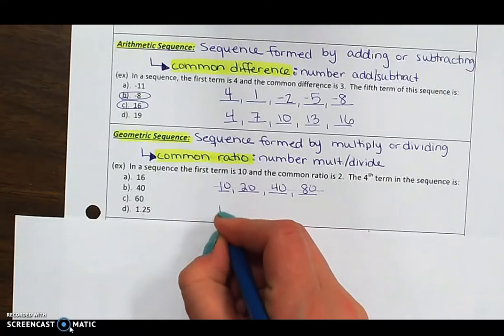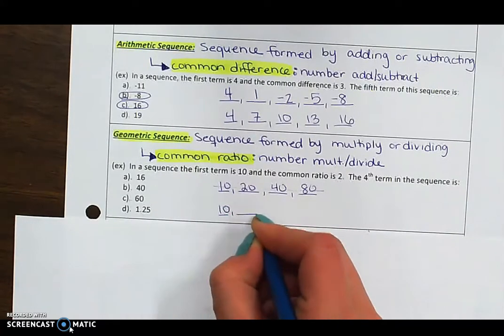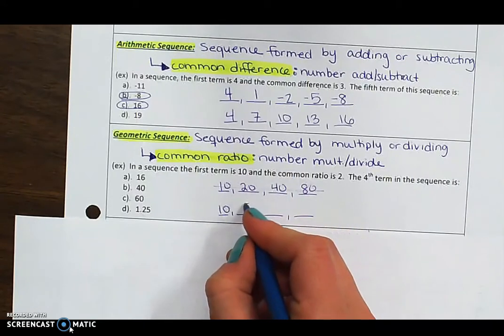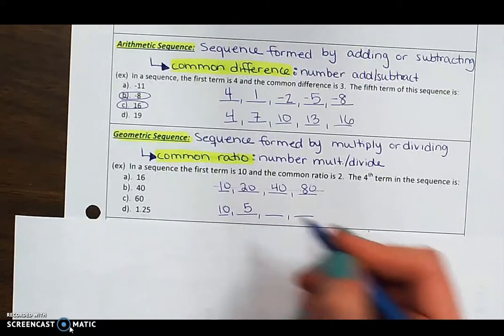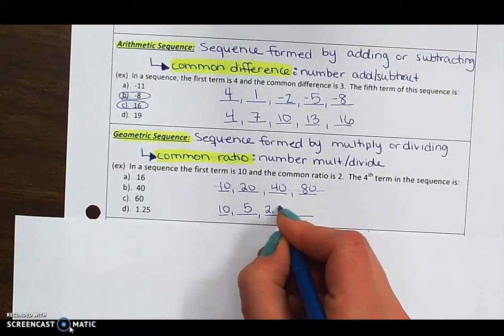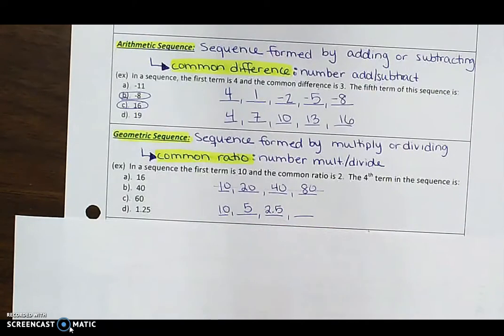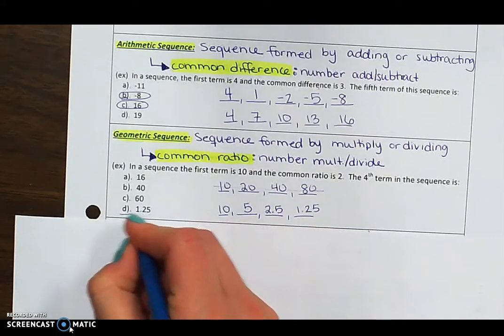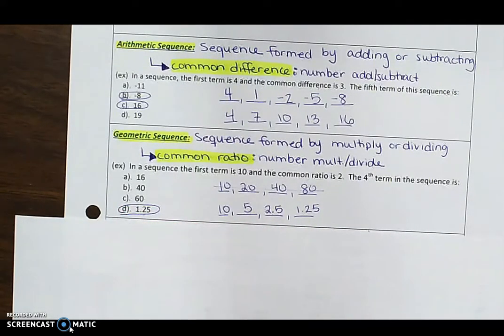So instead of multiplying, let's divide. 10 divided by 2 is 5. 5 divided by 2 is 2.5. And 2.5 divided by 2 is 1.25. And if I look over here, my answer is D.